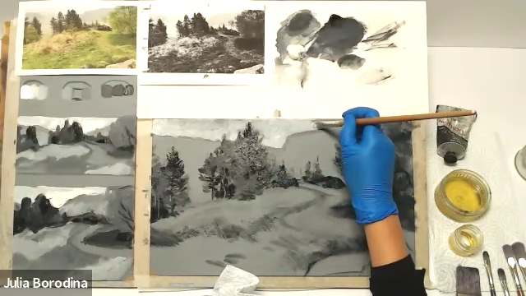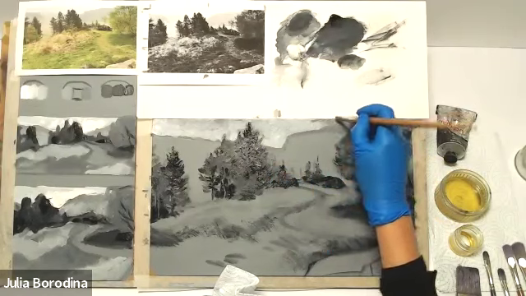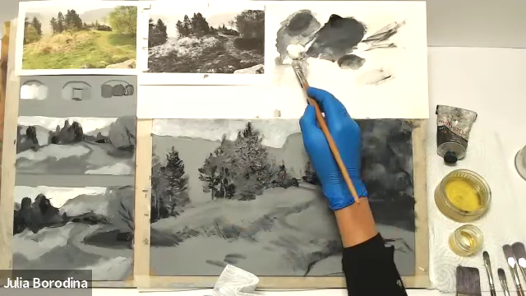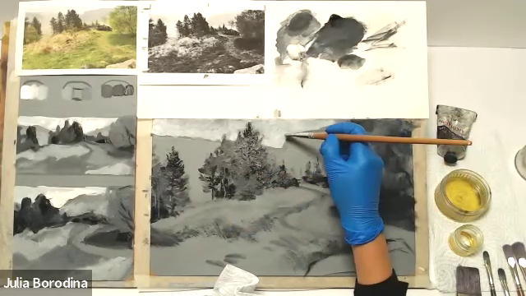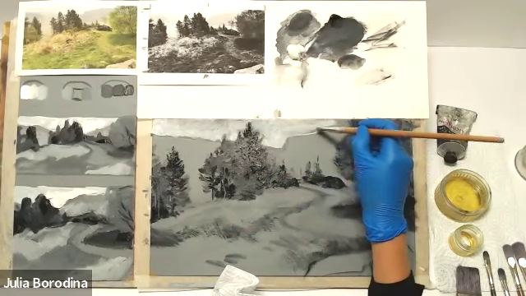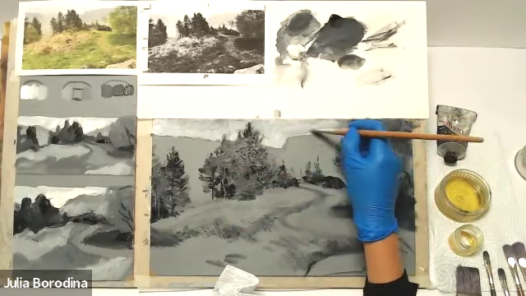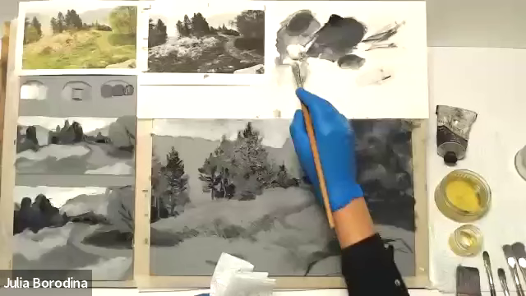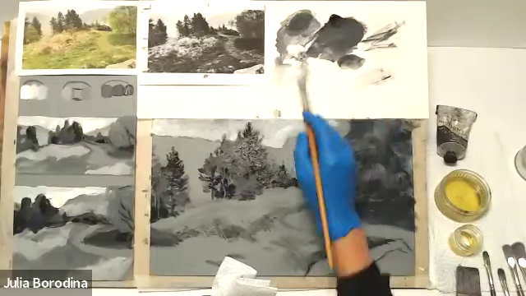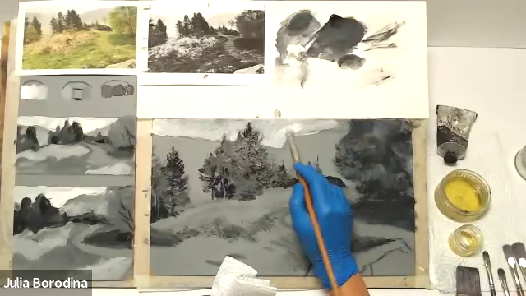Continuing with the silhouette, I want to make another little step. Maybe actually drop it down. Drop this one down first. Okay. Again, I'm controlling how much moisture I have on my brush, so it's not too runny.